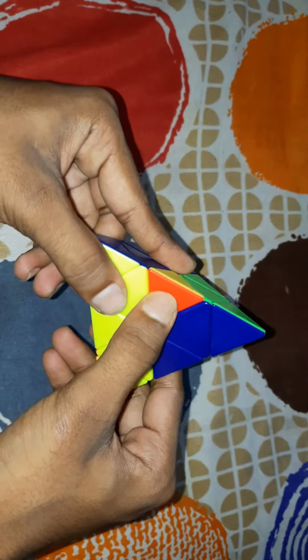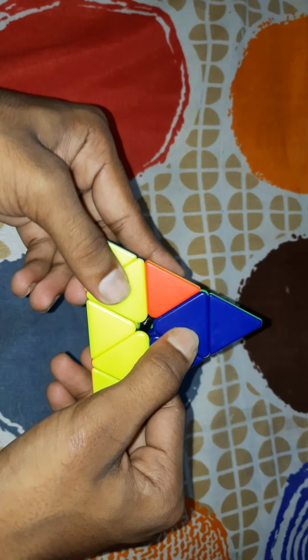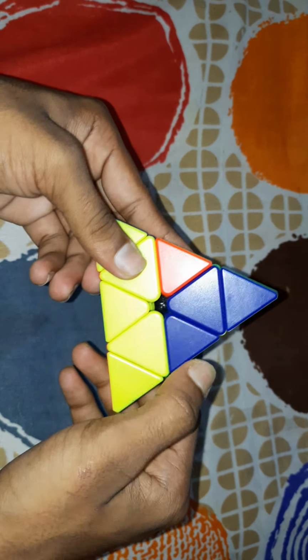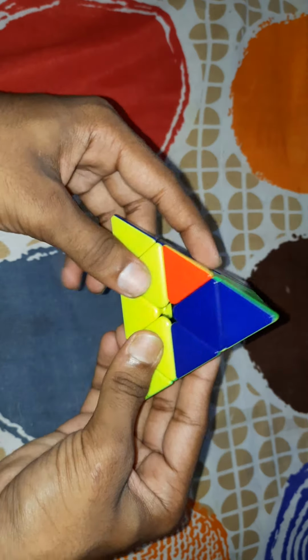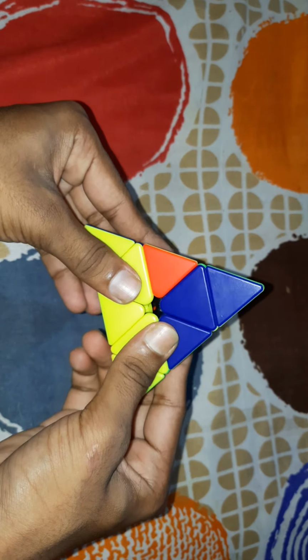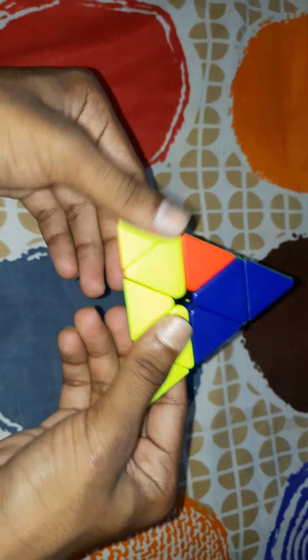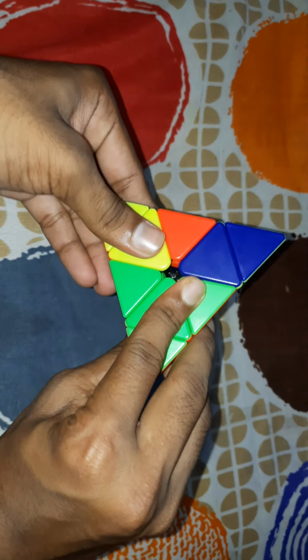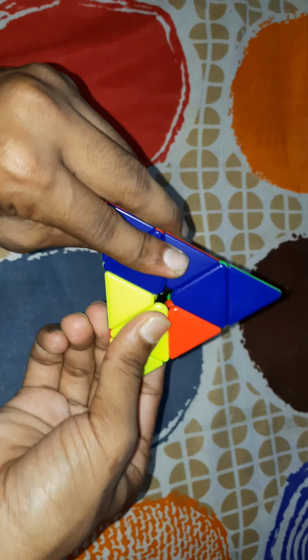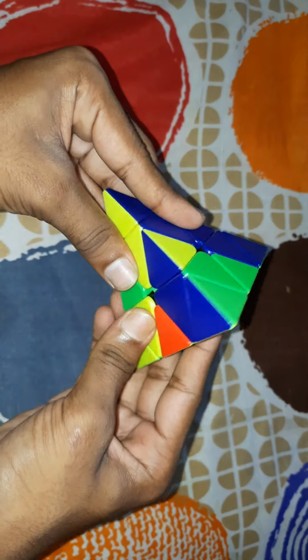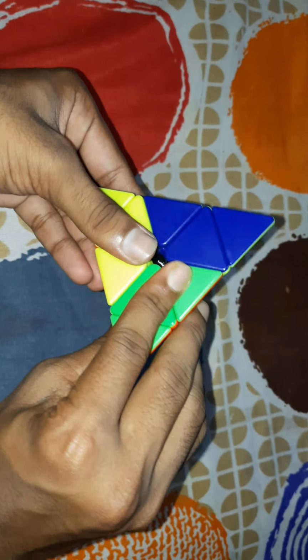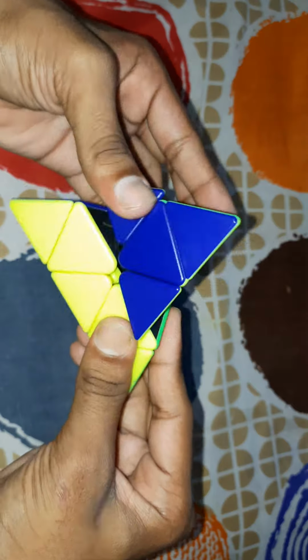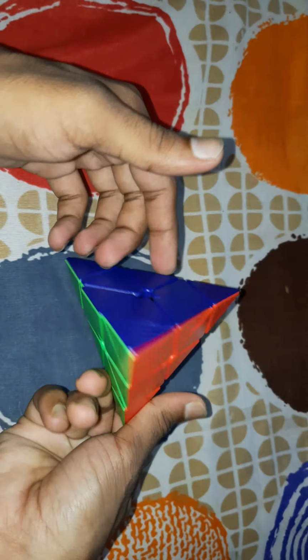So if it is in the front and these two colors are the same, then we need to do this first. This is called right slice: right down, left down, right up, left down. Again we have to do right down, left down, right up, left up, and this will be solved.